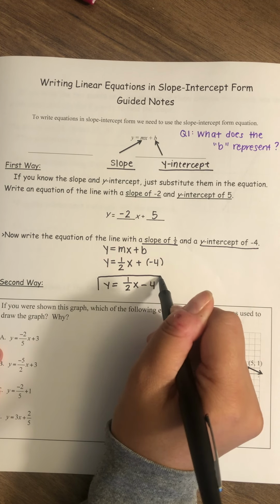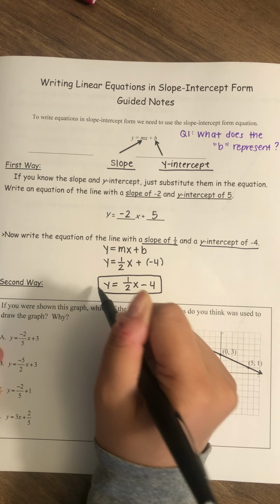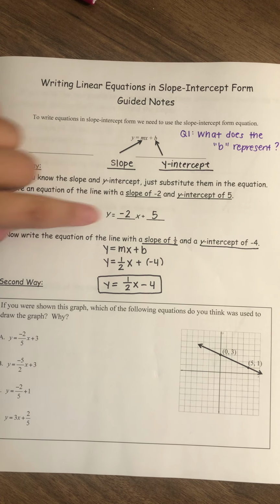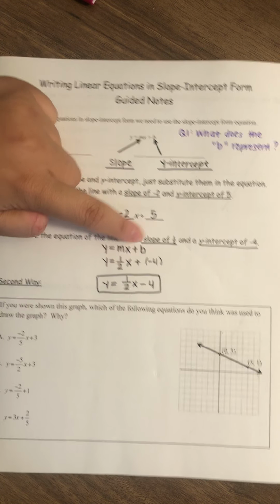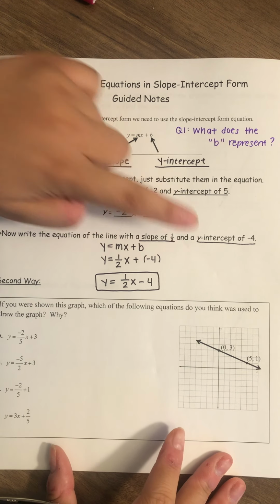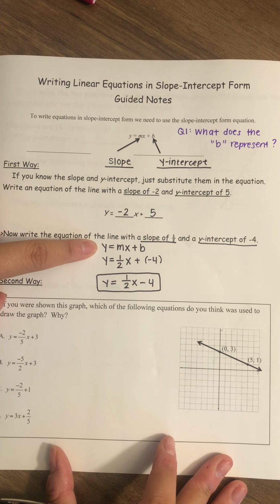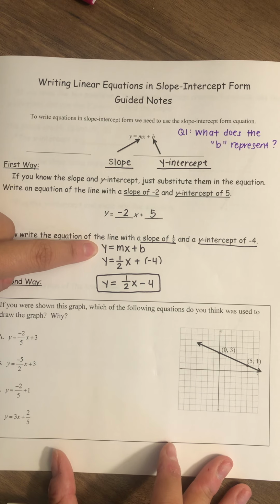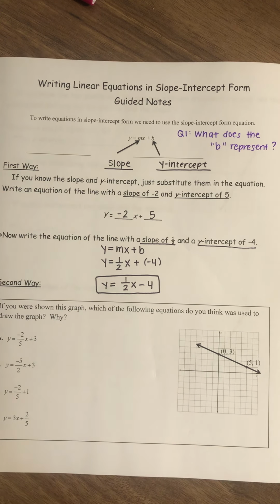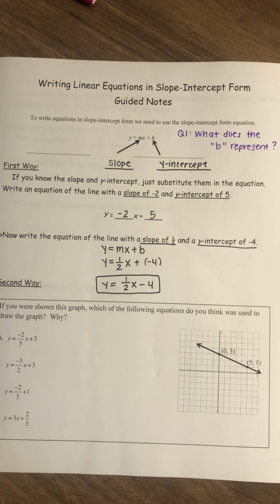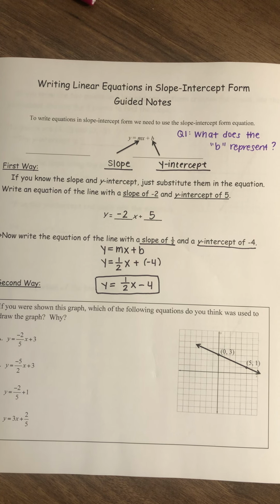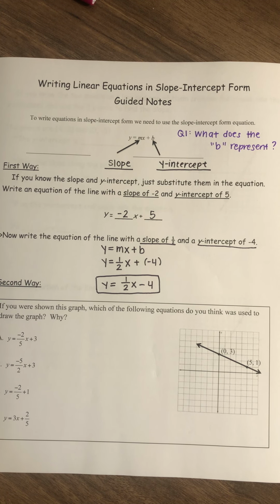So this is the linear equation that we put together once we were told the slope and the y-intercept, and all we did was substitute it into our general equation. Okay, so that is the first way of writing linear equations in slope-intercept form.